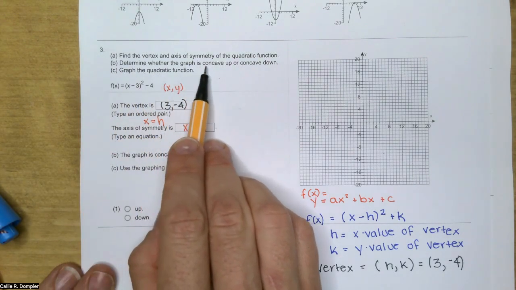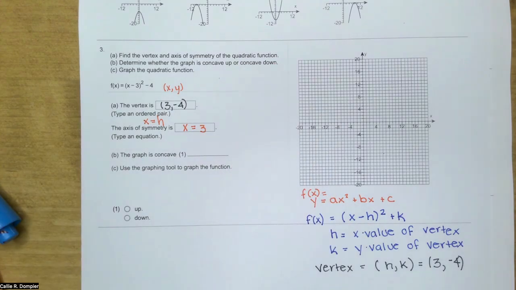Part B says determine whether the graph is concave up or concave down. The rule for determining whether it is concave up or concave down is, when it is in standard form, is a greater than 0 or is a less than 0? If a is greater than 0, it's going to be concave up or open upwards, and if a is less than 0, it's going to be concave down or open downwards.